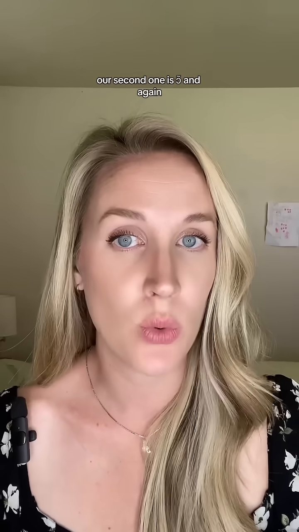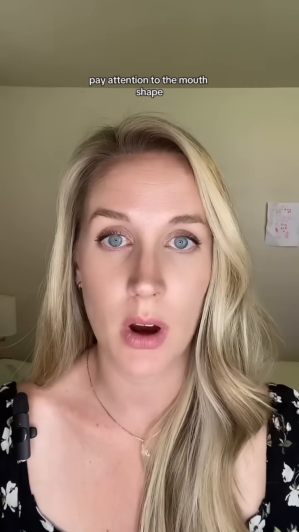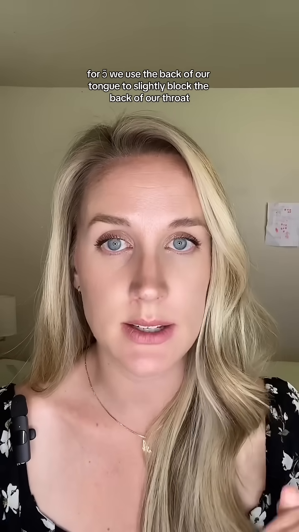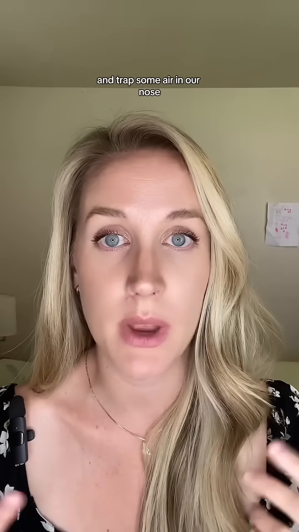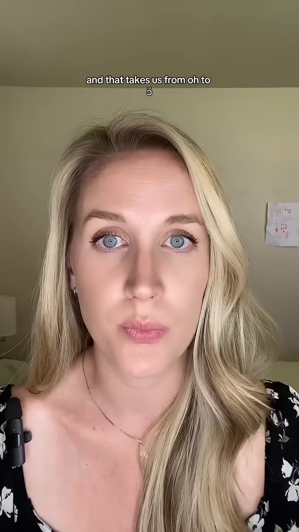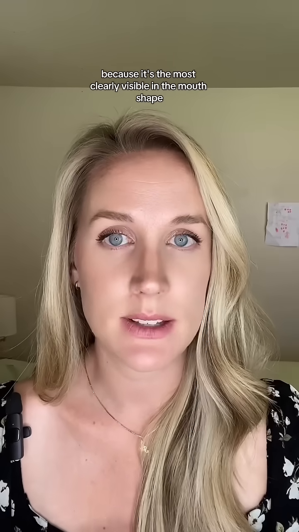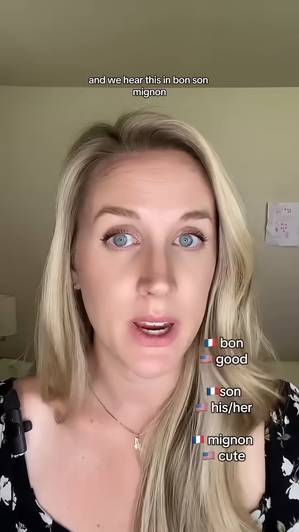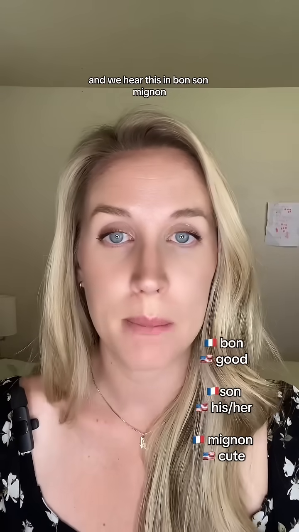Our second one is "on", and again, paying attention to the mouth shape. Our lips are totally round for "on". We use the back of our tongue to slightly block the back of our throat and trap some air in our nose, and that takes us from O to "on". This one I think is the easiest because it's the most clearly visible in the mouth shape because it's so round. "On". And we hear this in bon, son, mignon, anything that ends in tion or sion.